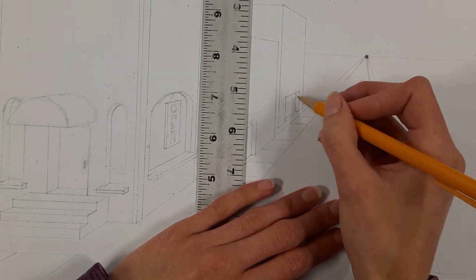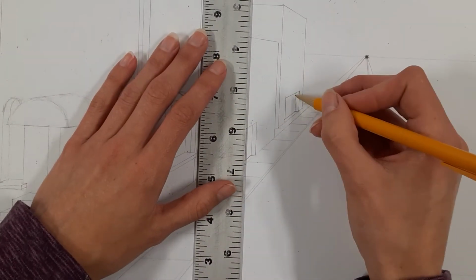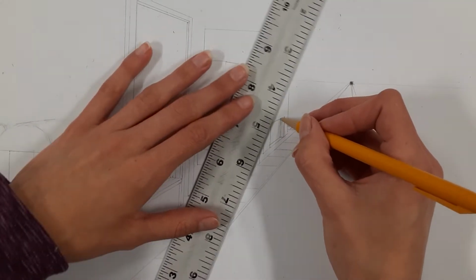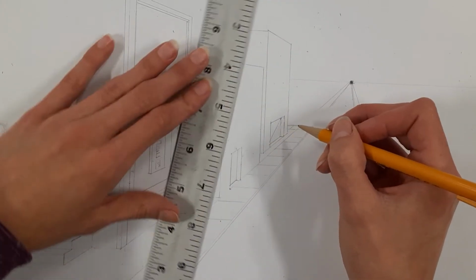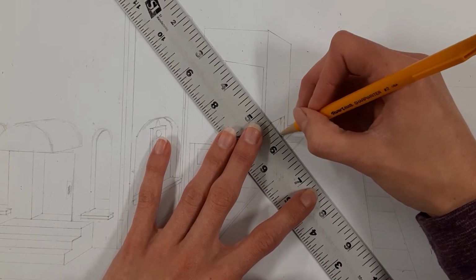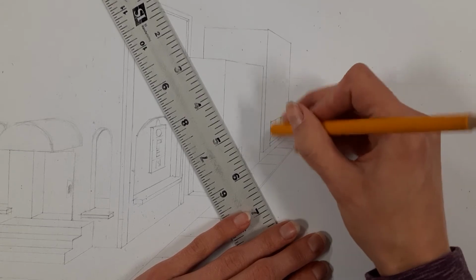In order to decide where the center part of those double doors would be, I need to draw a line from the corner of where the door itself actually starts down to where the corner of the door actually ends. And now right in here is where that is going to end up being.